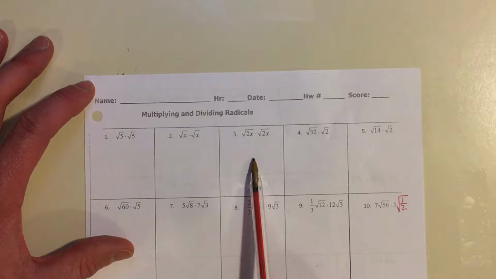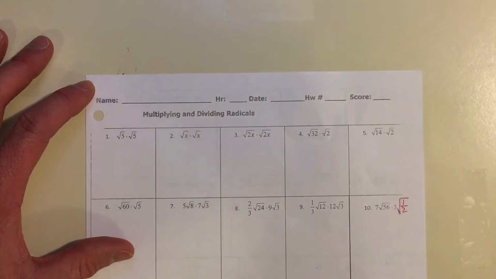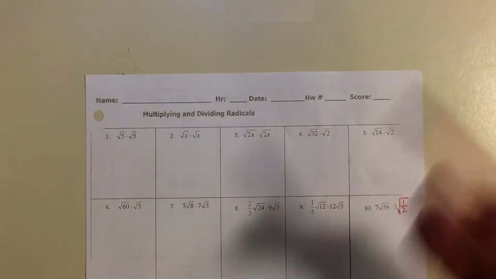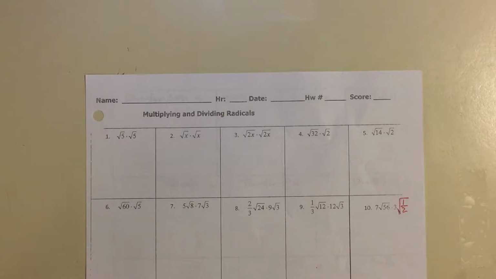So with multiplication and division, it's closely related. You can actually simplify those radicals. If you got addition and subtraction, they're not closely related, and you got to be really careful. Majority of the time, you cannot simplify those. Okay, they will not simplify, and we'll talk about that more as we go along.